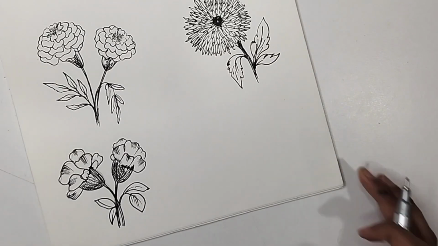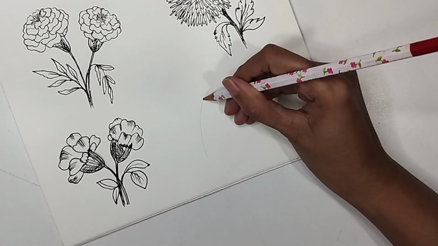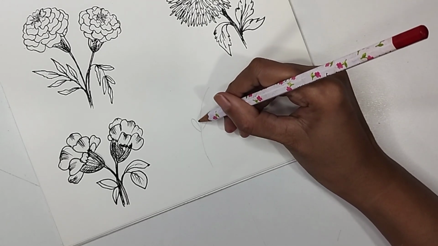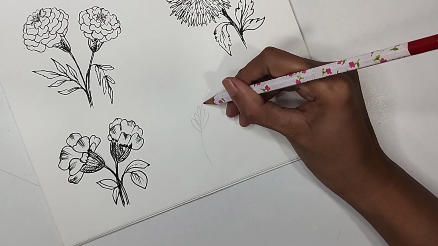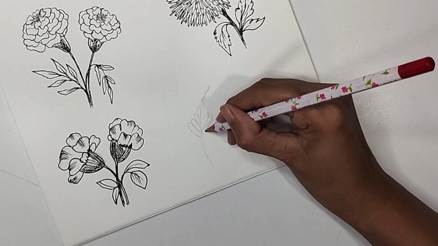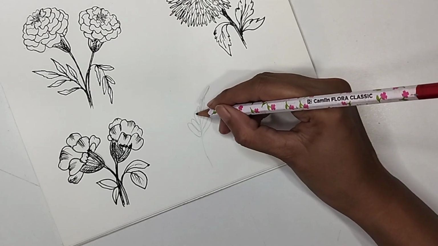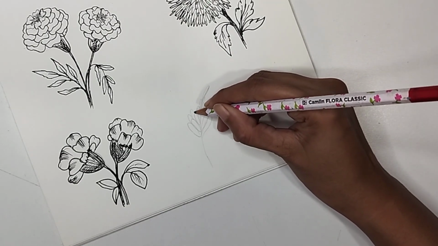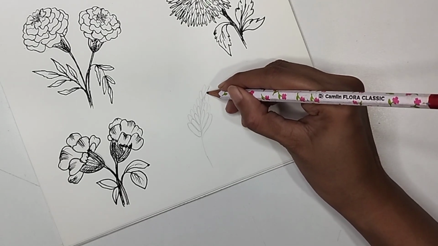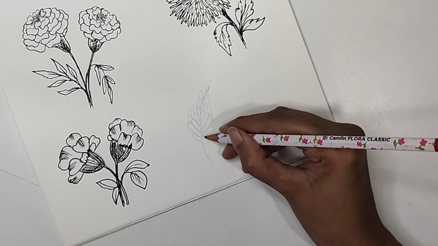Now let's do a few more. So in this one I'm creating a middle stem, and then creating a two-tier kind of shape, and as you are moving towards the upward direction make the size a little smaller and smaller, so you will get something like this. Now you can create a more oval kind of shape in between to make it a little bigger in size, and then you can create little longer leaves in it.